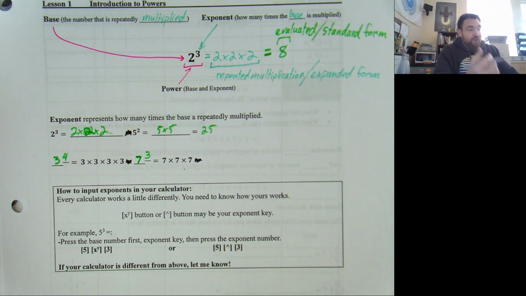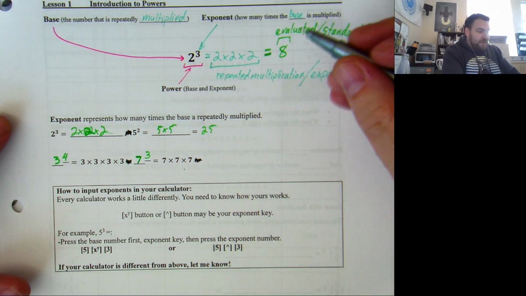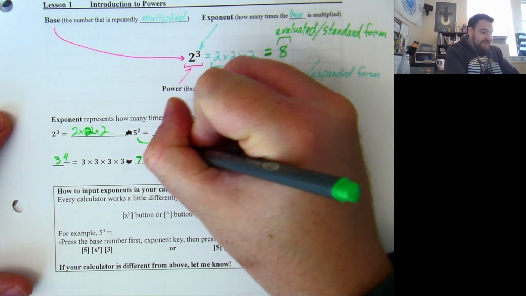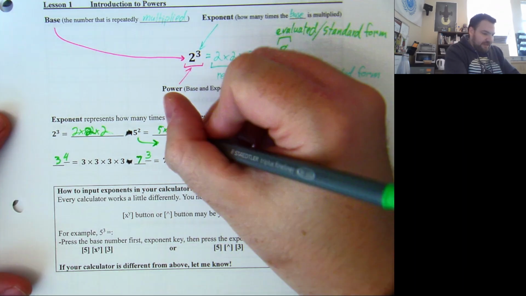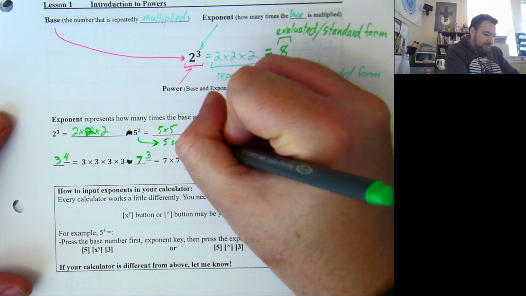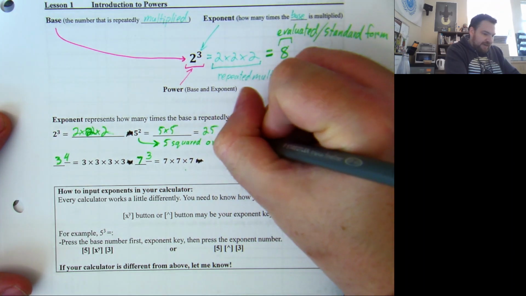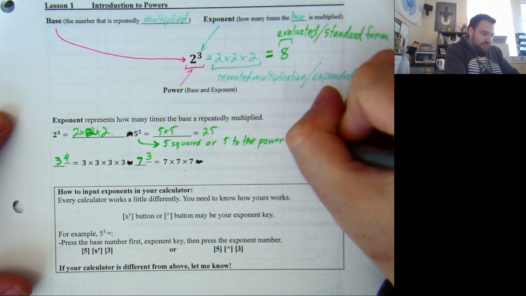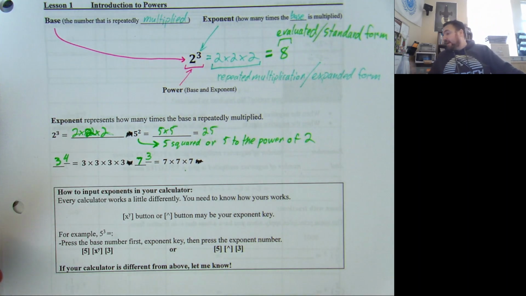Also known as 7 cubed. That's right. So we have names for some of these things. When we square something, that's the same as putting it to the power of 2. This is 5 squared, or 5 to the power of 2. That's how we would read that.